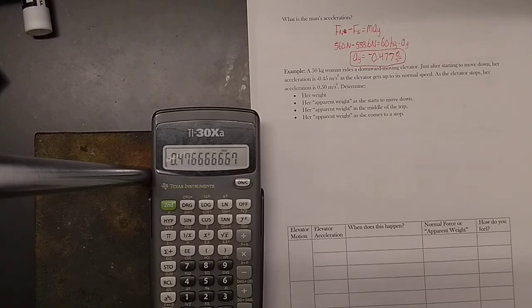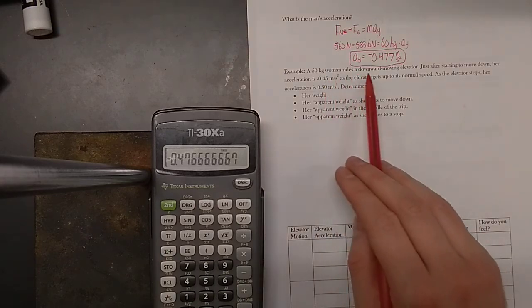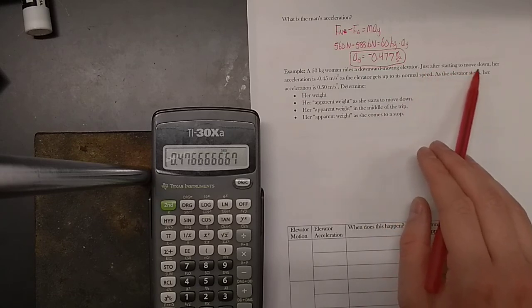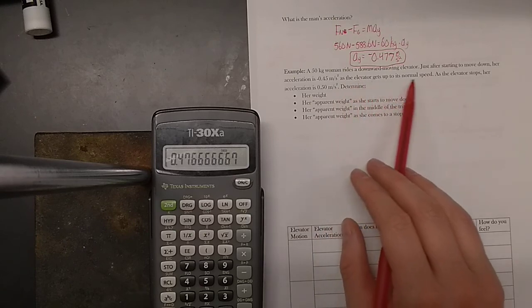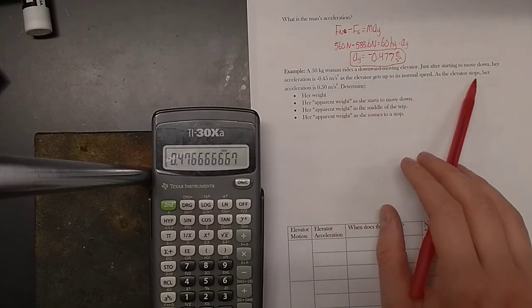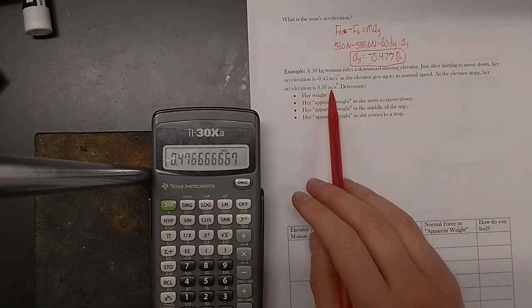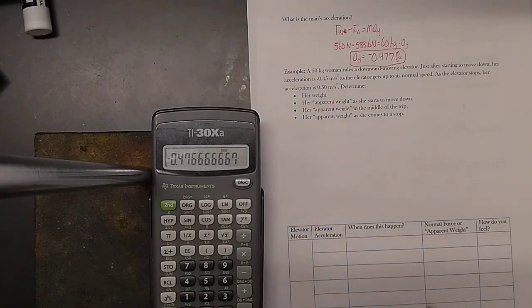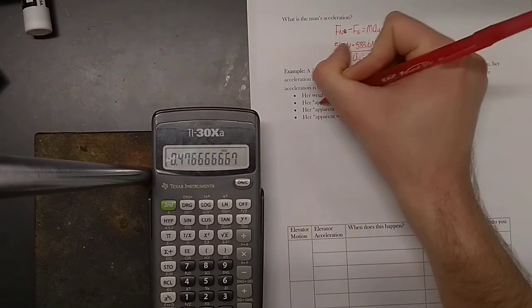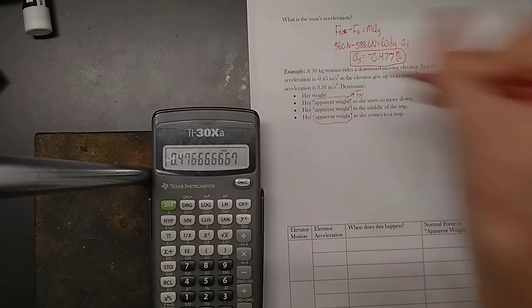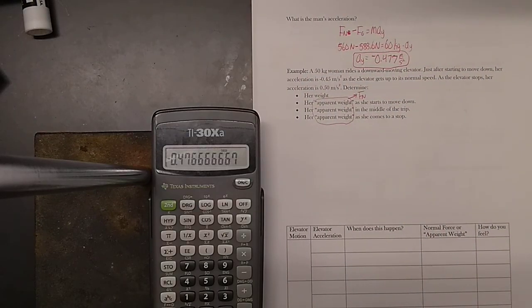Let's look at one more example with someone in a downward moving elevator. A 50-kilogram woman rides a downward moving elevator. Just after starting to move down, her acceleration is negative 0.45 meters per second squared as the elevator gets up to its normal speed. As the elevator stops, her acceleration is 0.5 meters per second squared. We're going to determine a few things. Her weight, her apparent weight, which is another name for the normal force. I'm going to mark that down, okay, Fn. Her apparent weight as she starts to move down, her apparent weight in the middle of the trip, and her apparent weight as she comes to a stop.